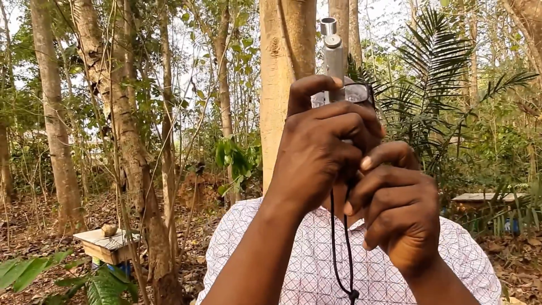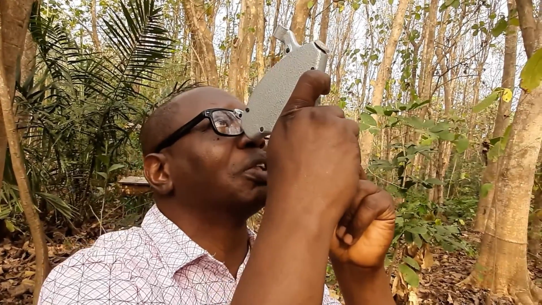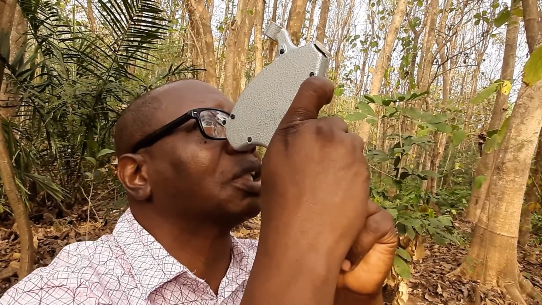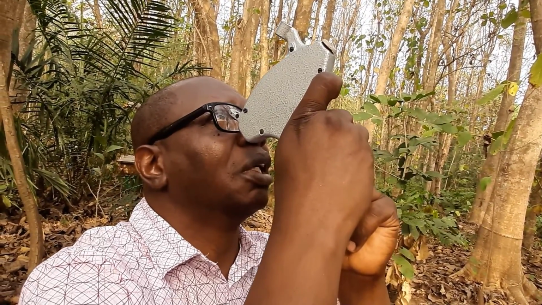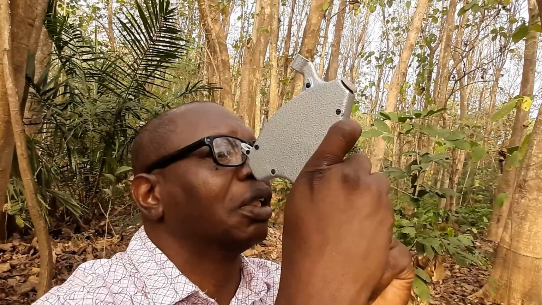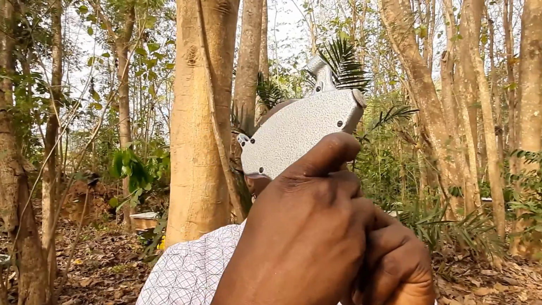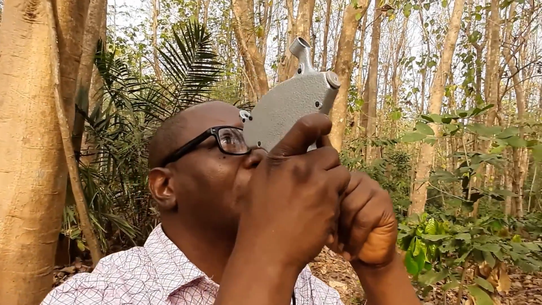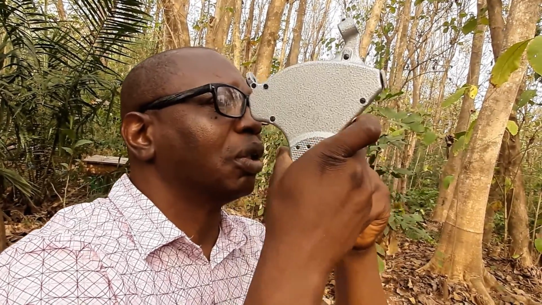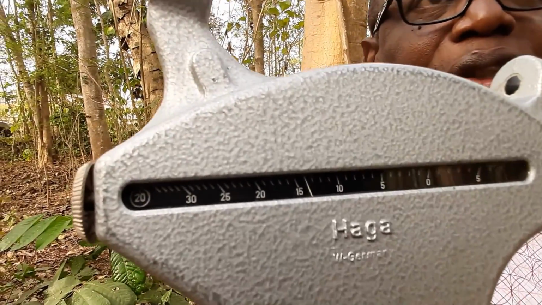You will now sight to the top. Make sure that your marker coincides with the top of the tree, the point at which you are determining the height, whether it is total height or merchantable height. And once it's where you want, you press the knob again. Once it's there, you press the knob, and then you look at whatever value it is.